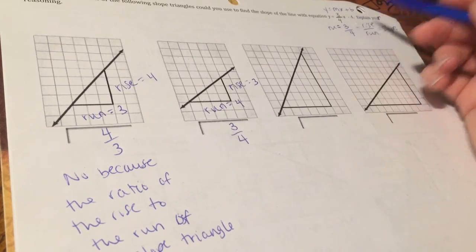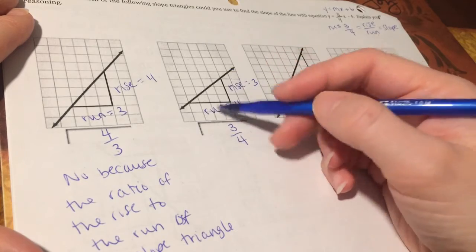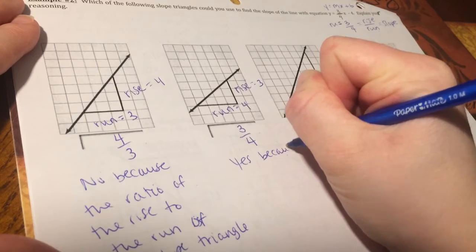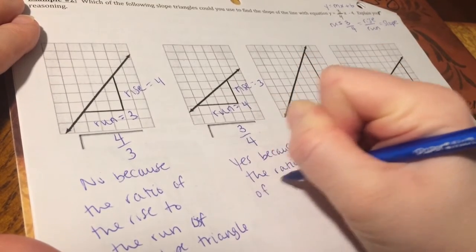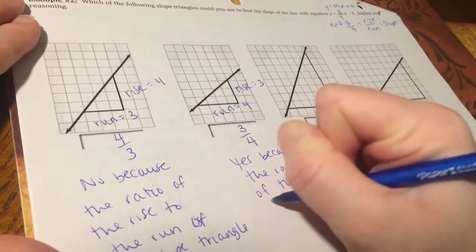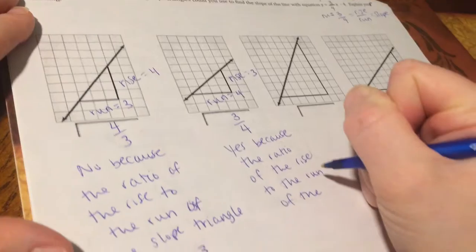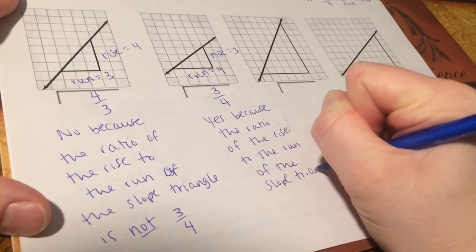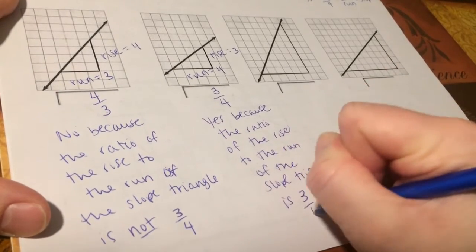The slope of the equation is 3/4, and this slope triangle also has a slope of 3/4. So this is yes, because the ratio of the rise to the run of the slope triangle is 3/4.